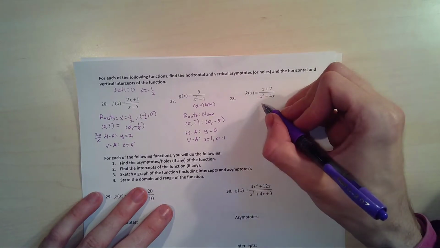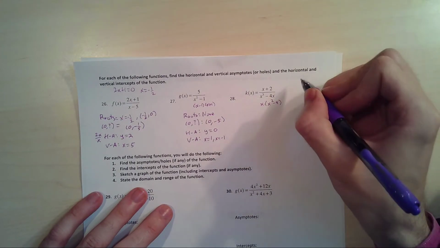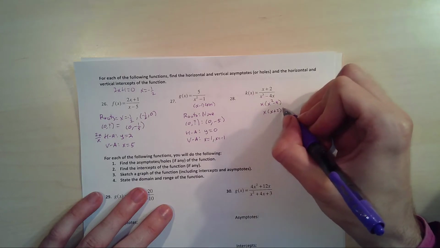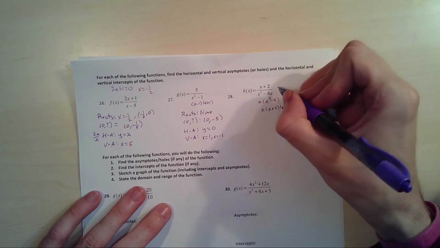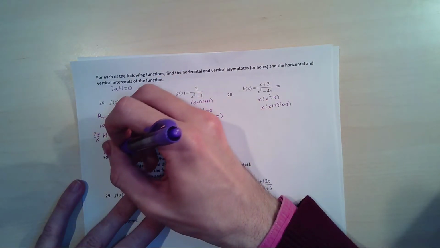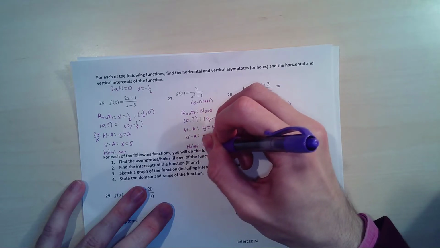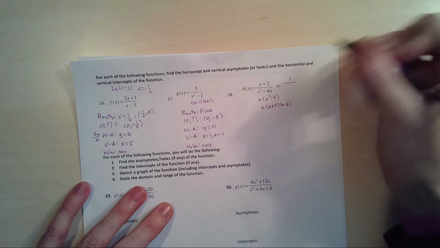Keep it coming. This guy factors into x times x squared minus 4. Don't stop factoring. It factors more. x multiplied by x plus 2 times x minus 2. Because there's an x plus 2 on the top and an x plus 2 on the bottom, they cancel. Oh, these had no holes, by the way. None. Here, we're going to get 1 on top now because the x plus 2 cancels.